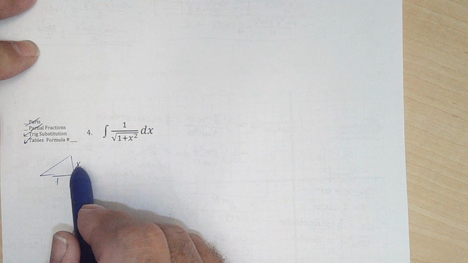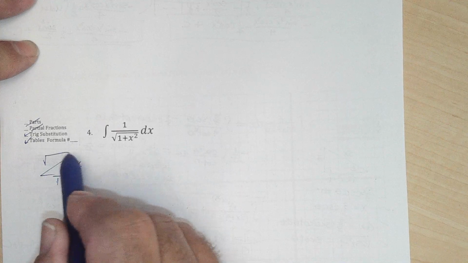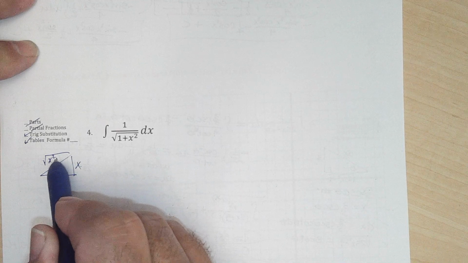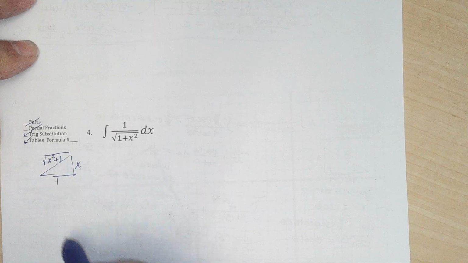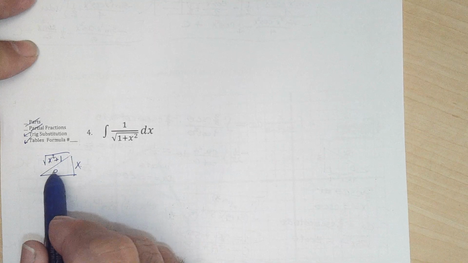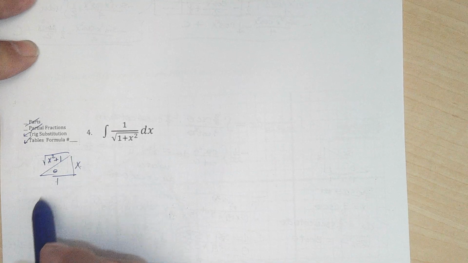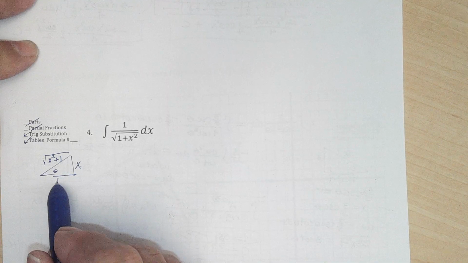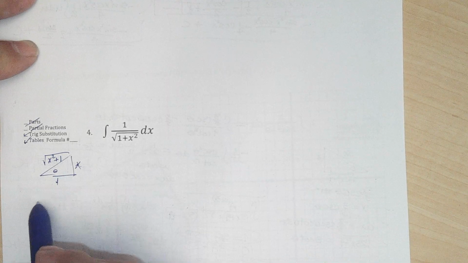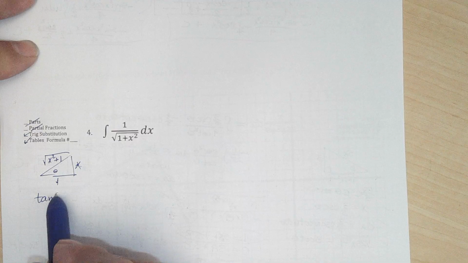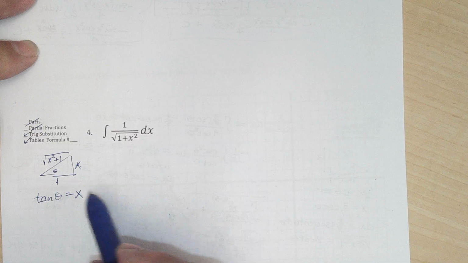But then leg squared plus leg squared, x squared plus 1 squared. Square root is the hypotenuse. So if I put theta there, x is opposite over adjacent, tangent is opposite over adjacent, so the tangent of theta is x over 1.